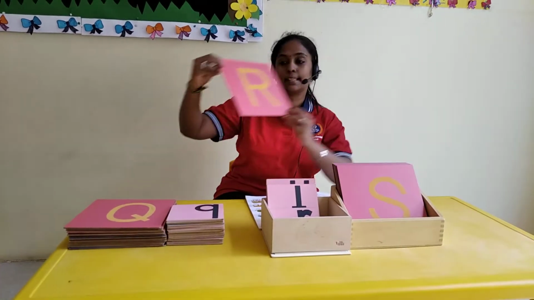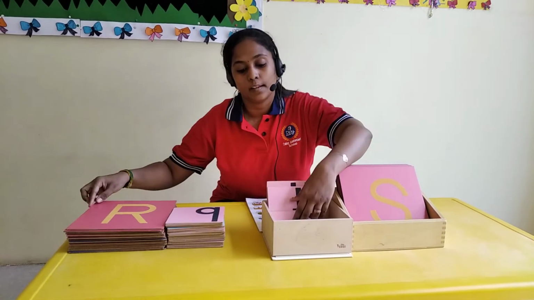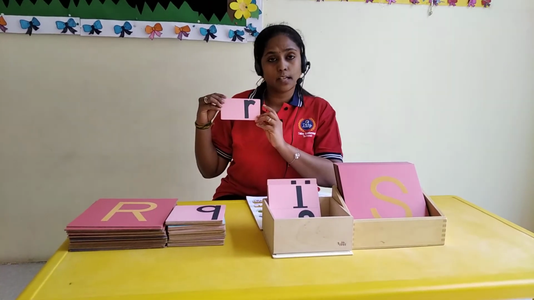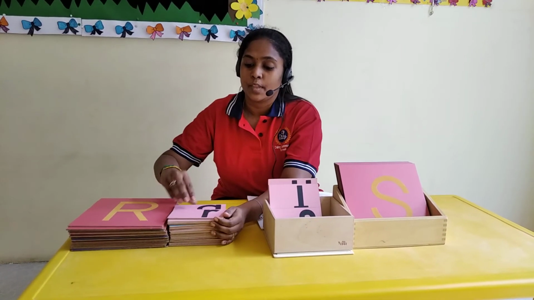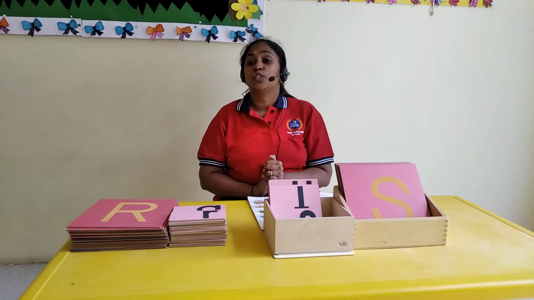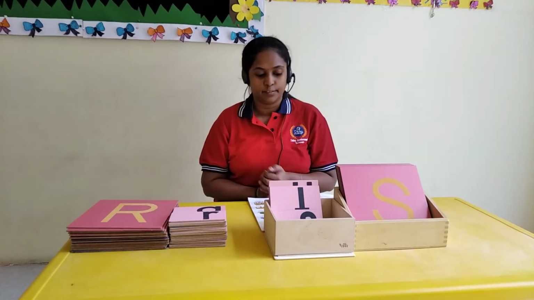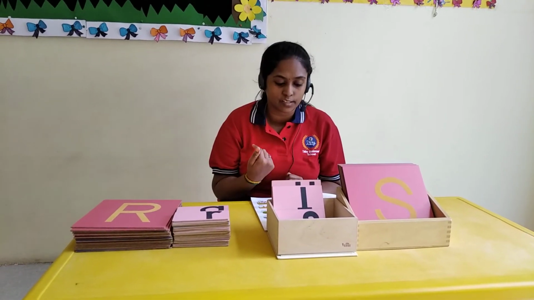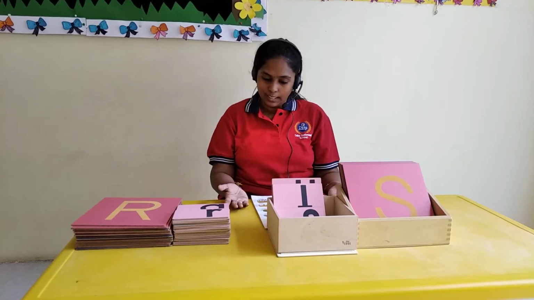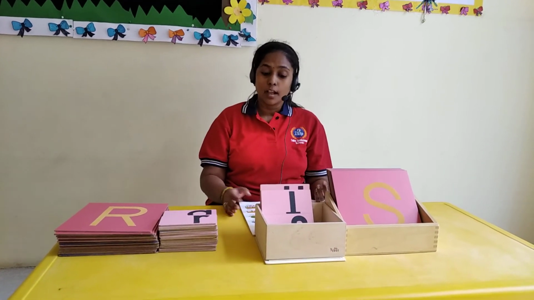So the next letter sound is R. R is the letter and r is the sound. So the action for the letter sound R is, just imagine your puppy pulling a rag. This is how your puppy will pull a rag. So you need to roll your tongue when you say R. Now the words that have the R sound are rocket, rainbow, rain.